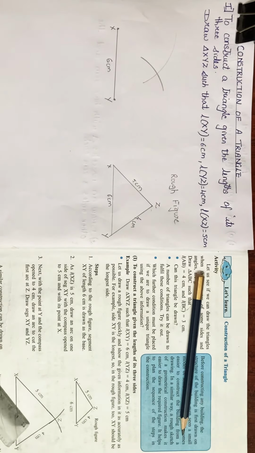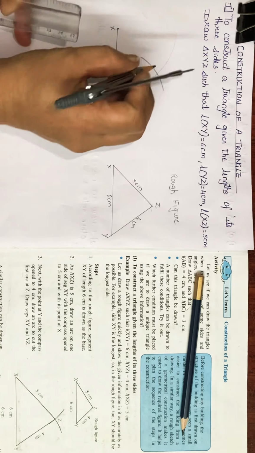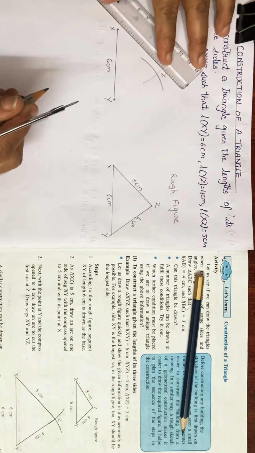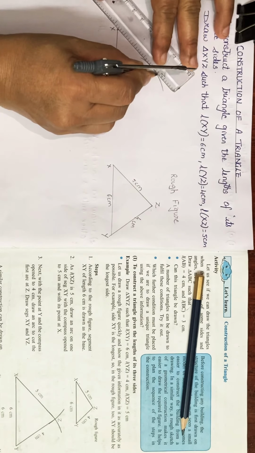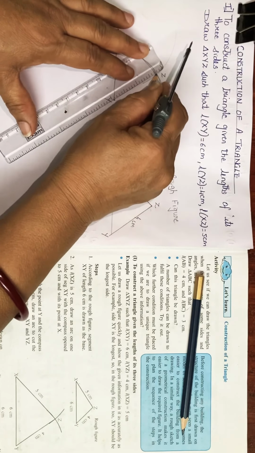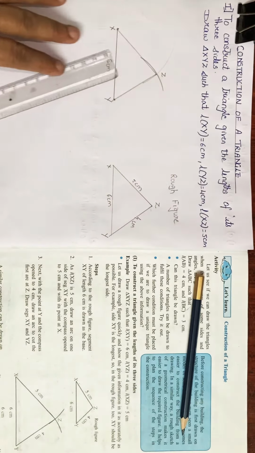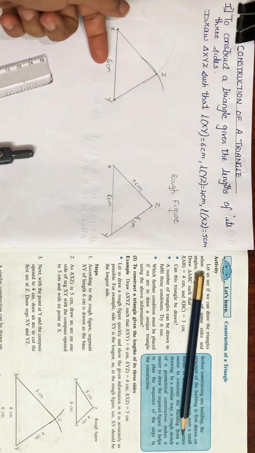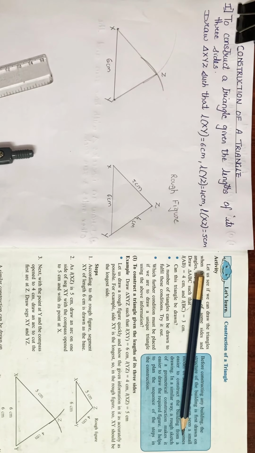Now let us join the points. This is your point Z. So let's join it to X first and then Y. So this is the required triangle. I hope you have understood it. In the same way, you can draw this triangle on the other side also.